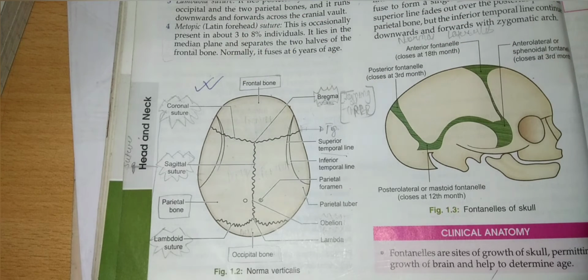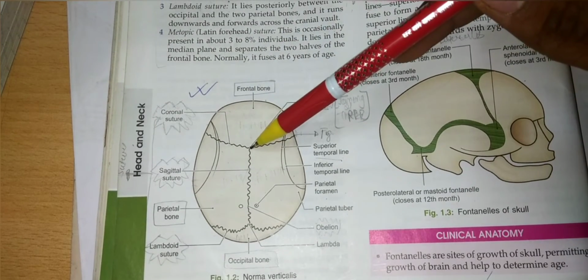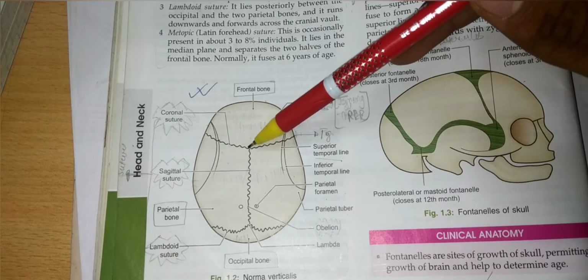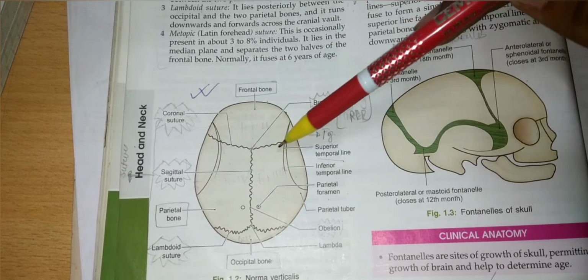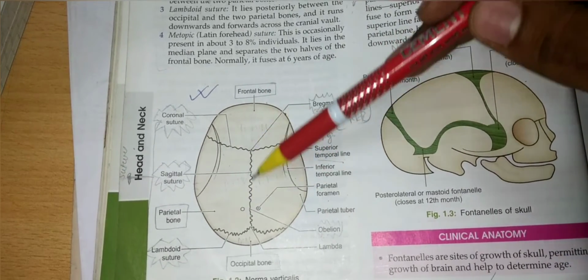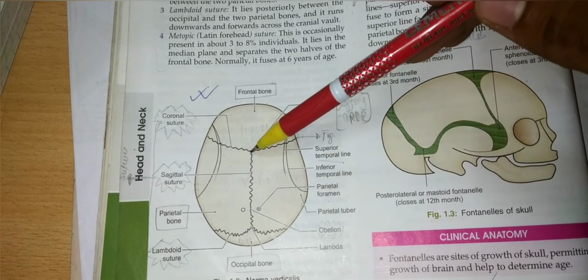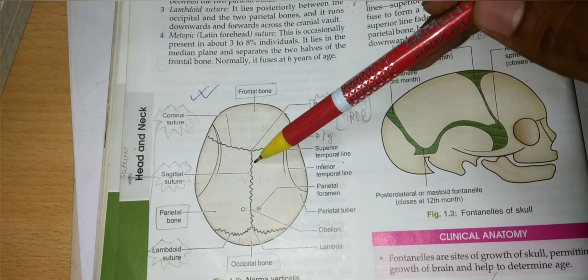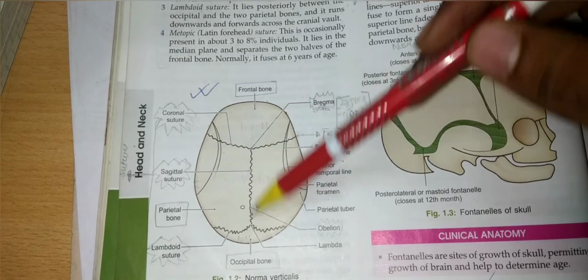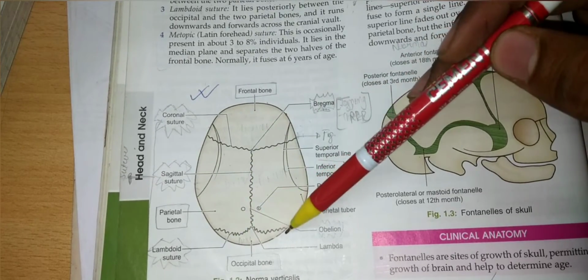Third one is the bregma, which is the meeting point between the coronal and the sagittal suture. See, this one is the bregma, the meeting point of the coronal suture and the sagittal suture. Next point is the lambda, which is the meeting point of the sagittal suture and the lambdoid suture.